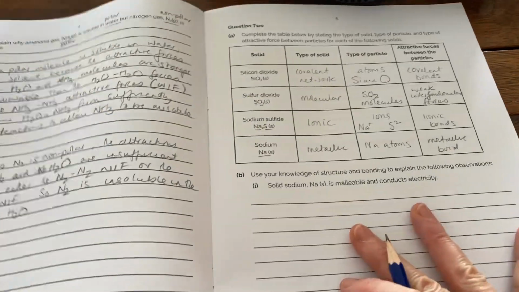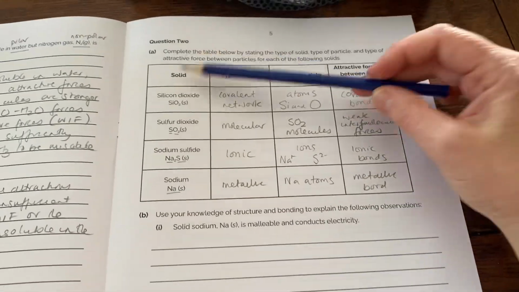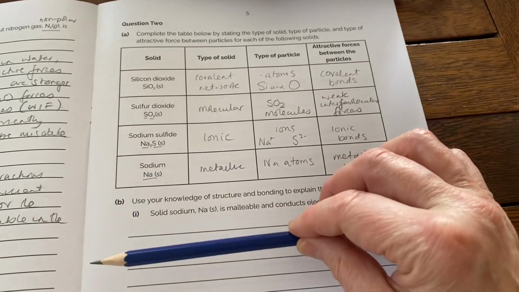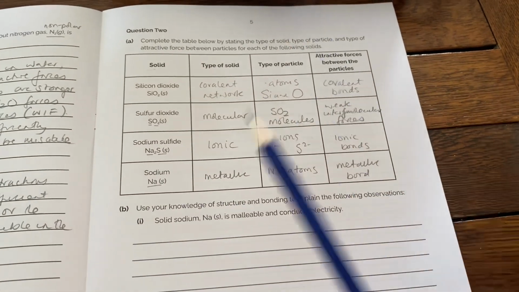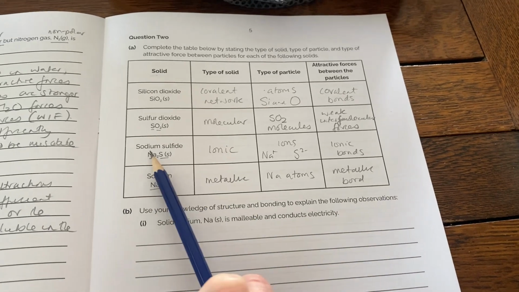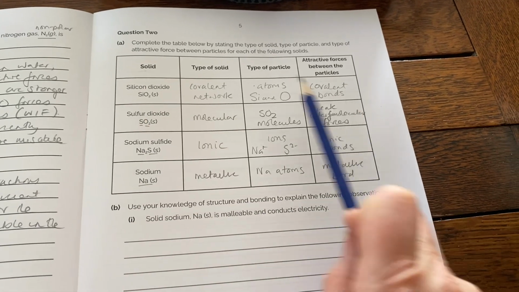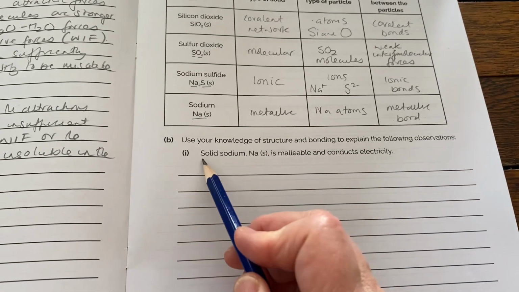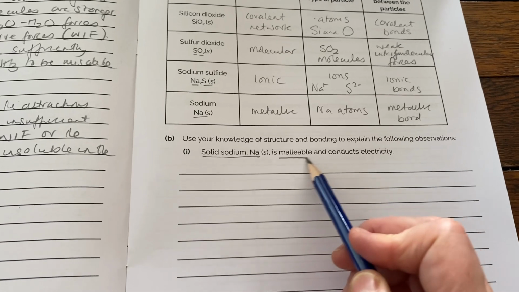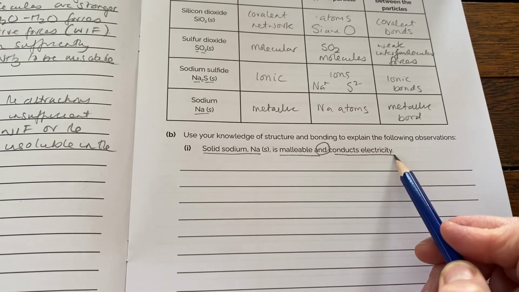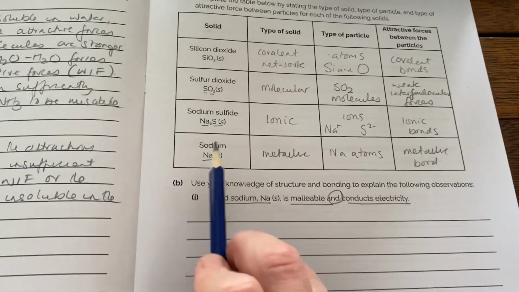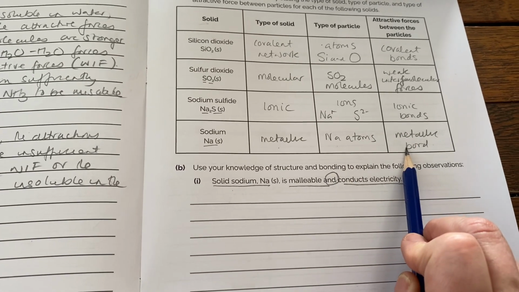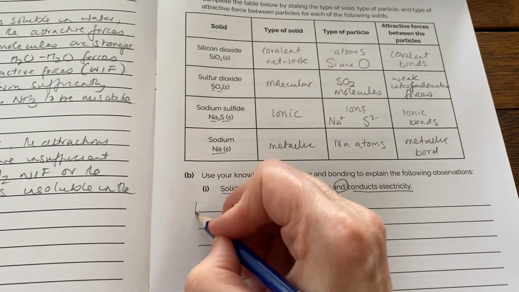Right, so the idea with this question is that the table should allow you to have the basic information to answer the questions. So please start with a sentence which states all of the basic information from this table. So for question B1, we're talking about solid sodium being malleable and conducting electricity. So I'm starting off with sodium. I know it's metallic, composed of sodium atoms held together by metallic bonds, and that's where I'm going to start.